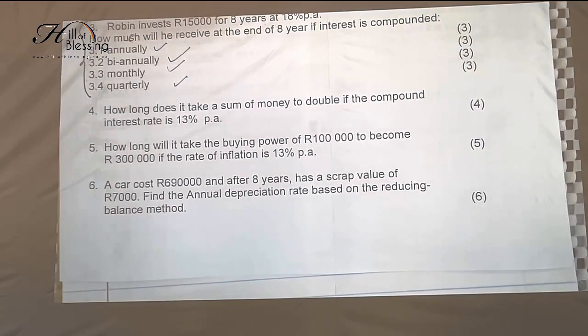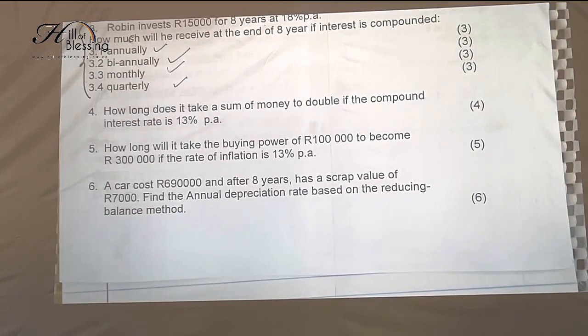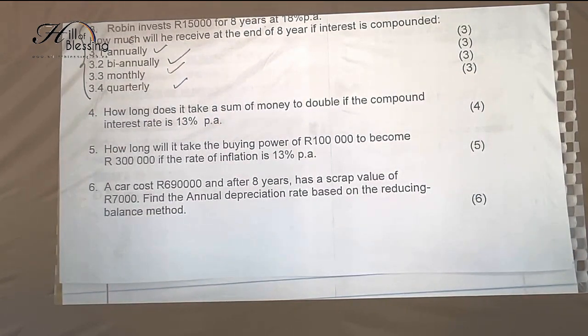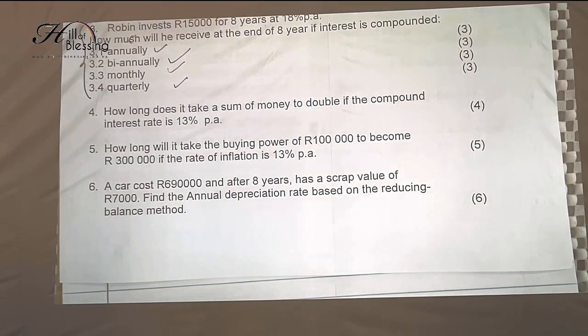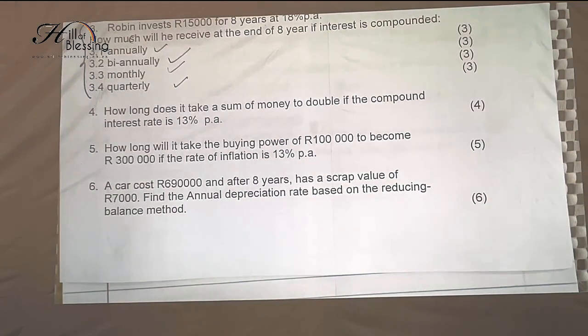Or the P was P and of course the F was 3P. Okay. Now it says here, how long will it take for the buying power of 100,000 Rand if the rate of inflation is 13%? Now, when we say inflation, we're talking about compound increase.